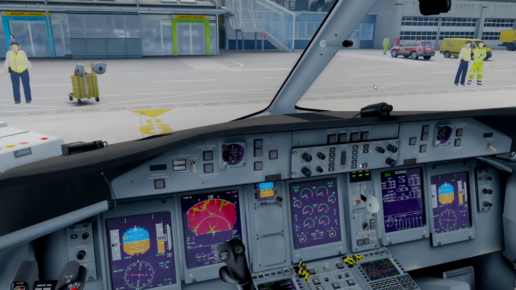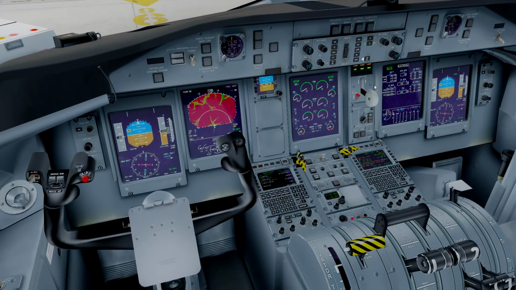Now that we've established basic electrical power aboard the airplane, we can take a look already at the flight management system.